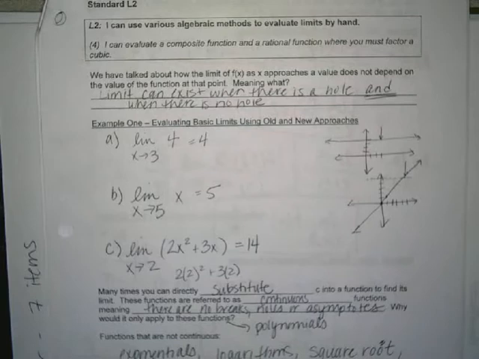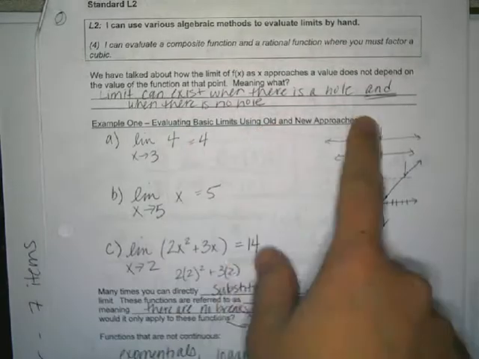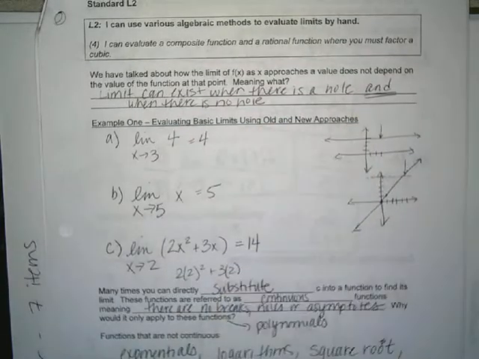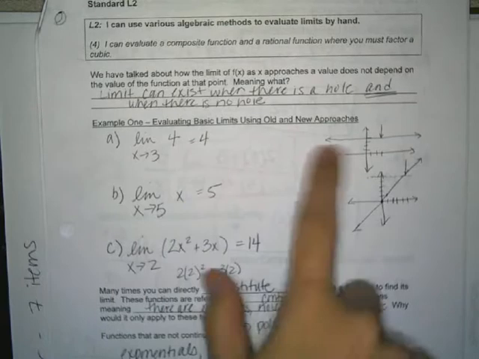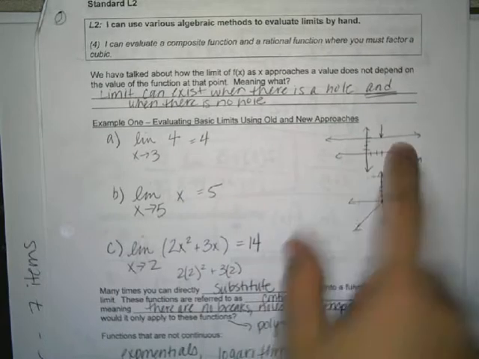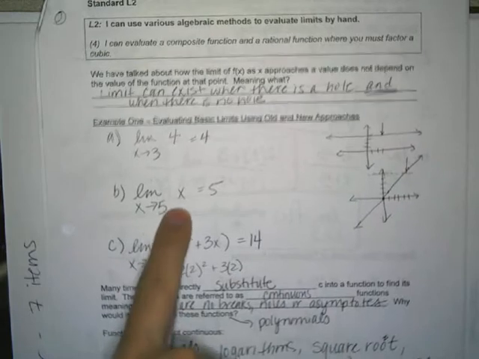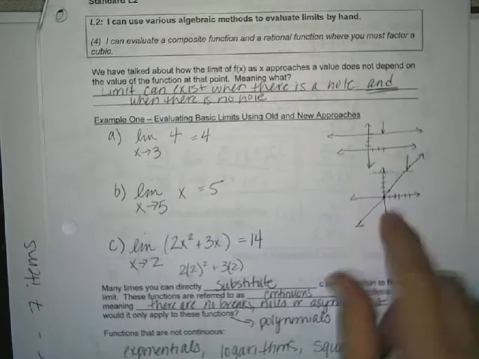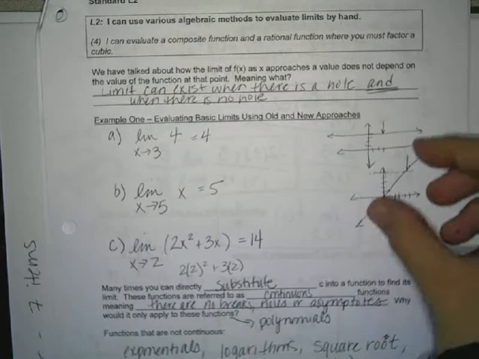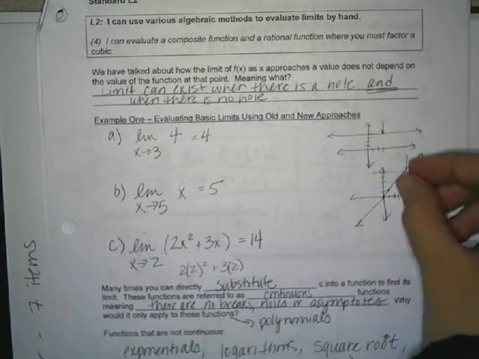As a reminder of what we talked through in the beginning, we've talked about how a limit can exist when there is a hole in the graph and when there is no hole, because it doesn't matter what's happening at that point, just what's happening as you get close to that point. So we looked at a horizontal line, and we thought there's a limit because the y values from both sides are approaching 4. Then here with this line, we could see that as x got closer to 5, your y values were getting closer to the height of 5 as well.